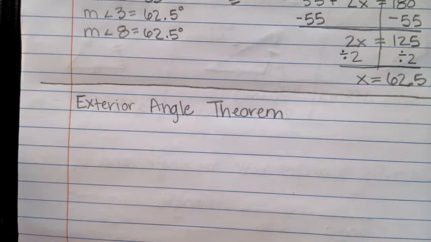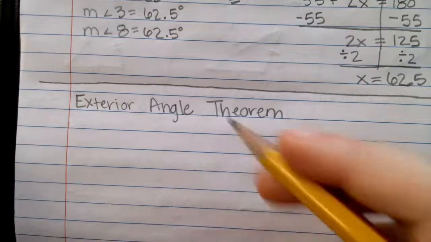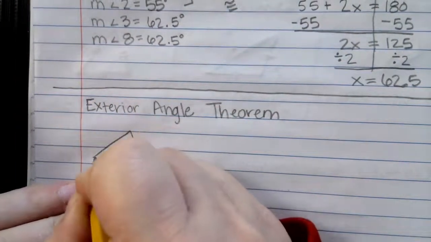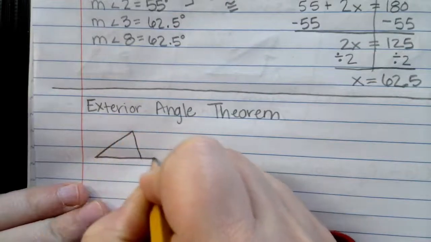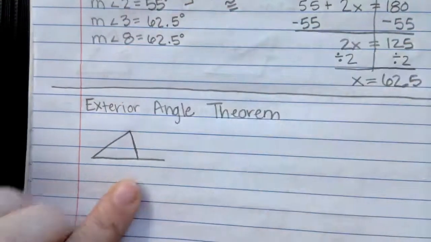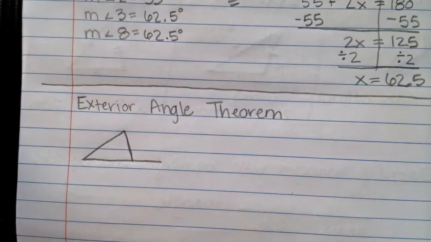So, an exterior angle, we're going to draw a triangle. But one of the sides of the triangle, we're going to go longer than the triangle. We're going to extend that out. Okay, that angle that is extended out, this angle here, that is the angle on the outside, so that is our exterior angle.